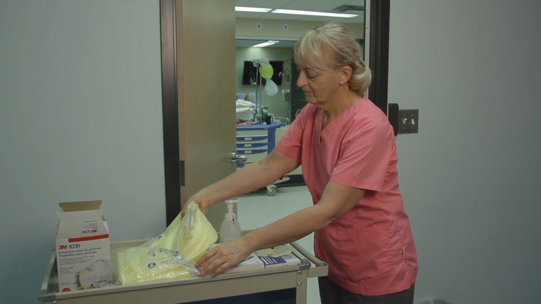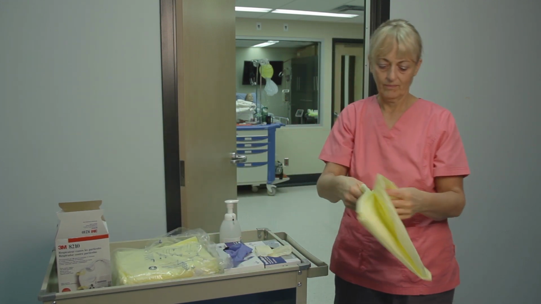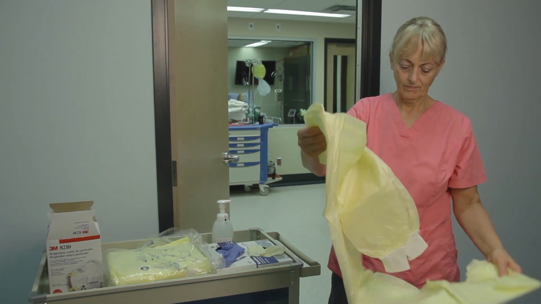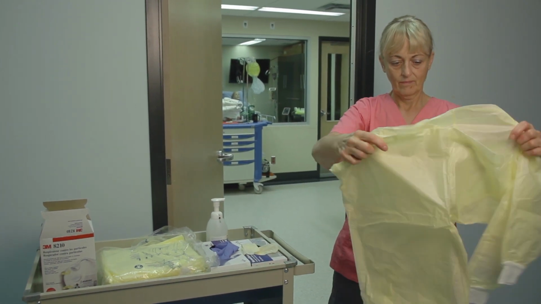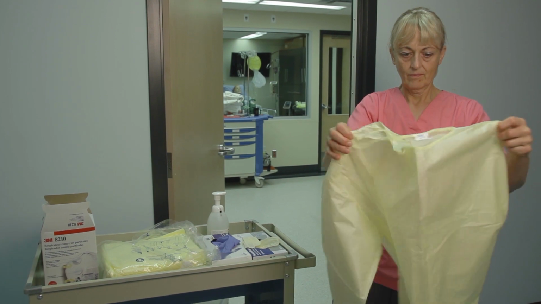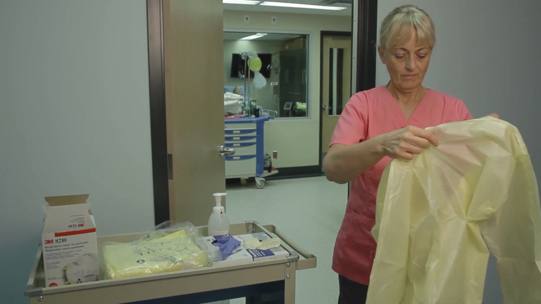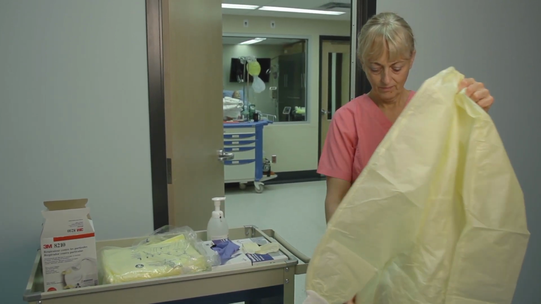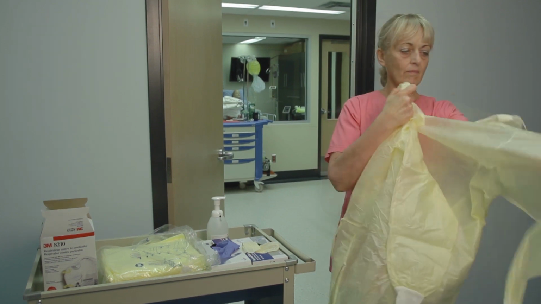Next, inspect your PPE as you're putting it on. Check for holes, rips, or tears that could compromise your safety. Never reuse personal protective equipment unless it can be disinfected with a hospital-approved disinfectant between each use, such as your goggles.